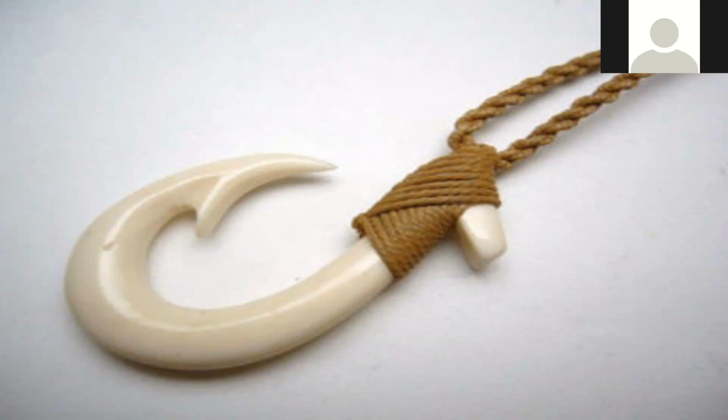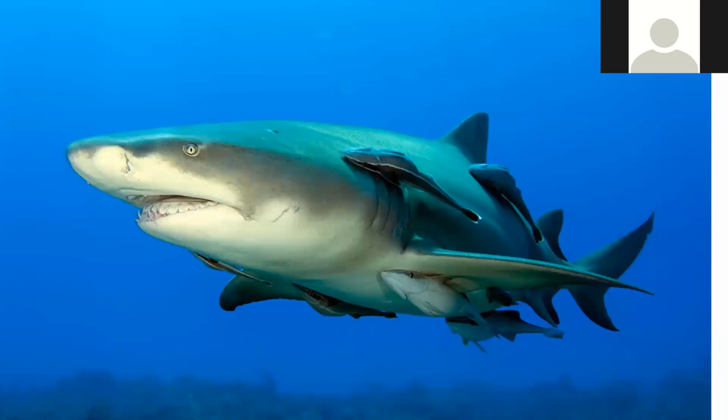This is a fish hook made from a bone that even the Hawaiians and some of the South Pacific groups are making. This kind of fish hook works perfectly fine from bone.